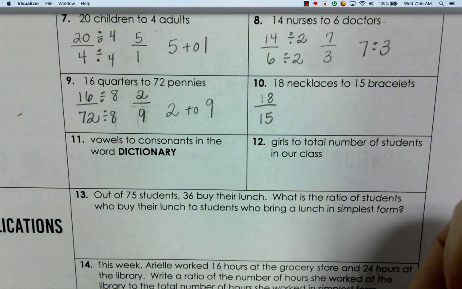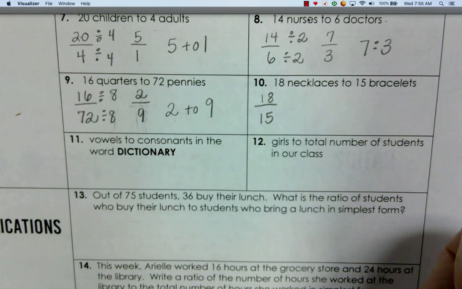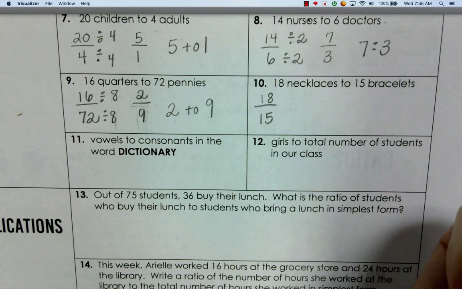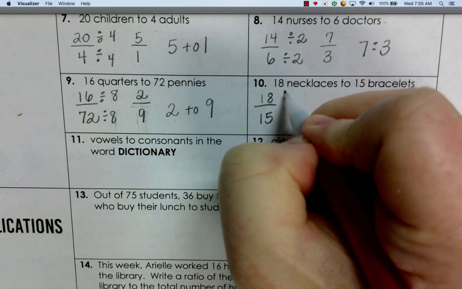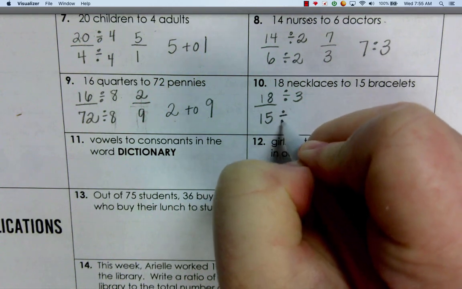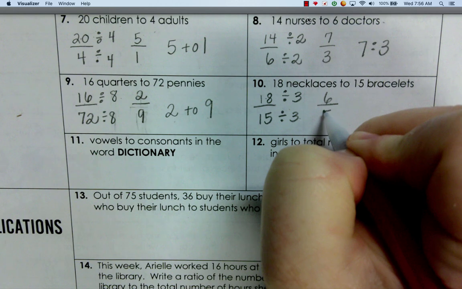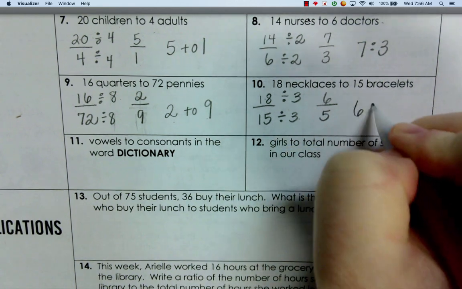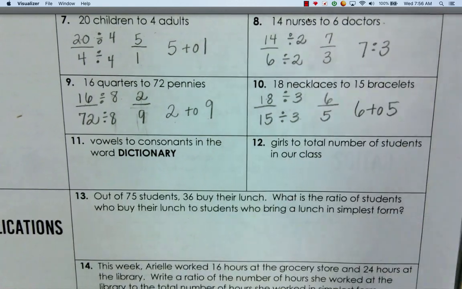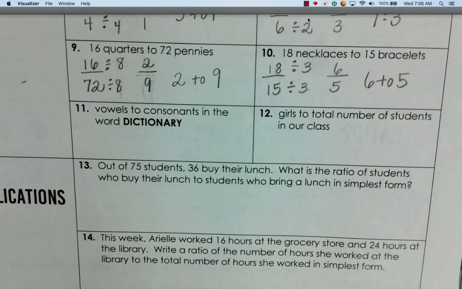15 and 18. It's looking like 3. Divided by 3. 18 divided by 3 is 6. 15 divided by 3 is 5. And then I have 6 to 5.